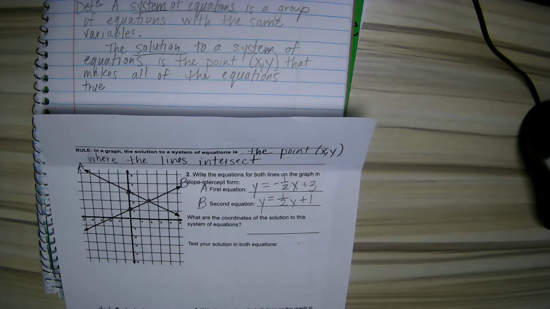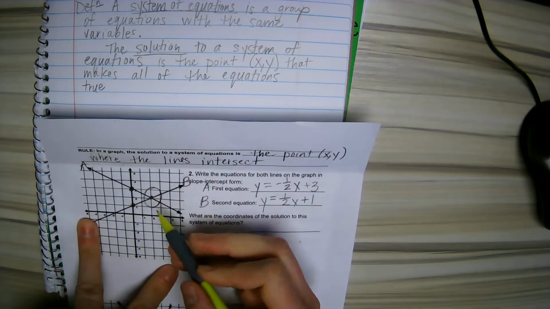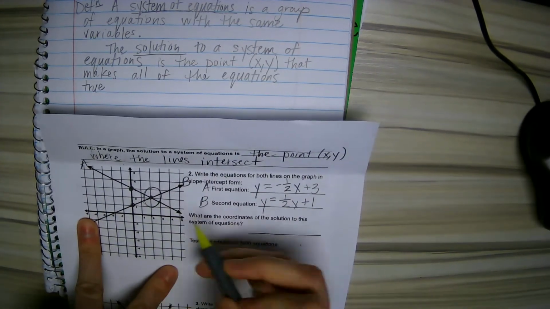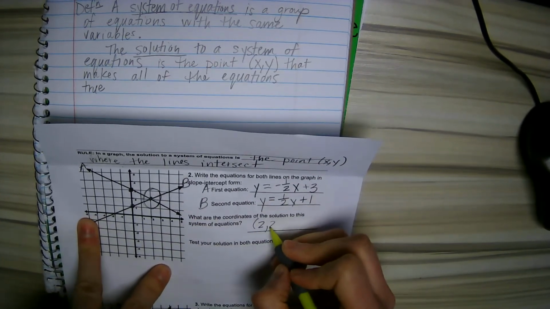What are the coordinates of the solution to the system? Remember, the solution is where they meet. So what are the coordinates of this point right here? Our x value is at 2. Our y value is also at 2.